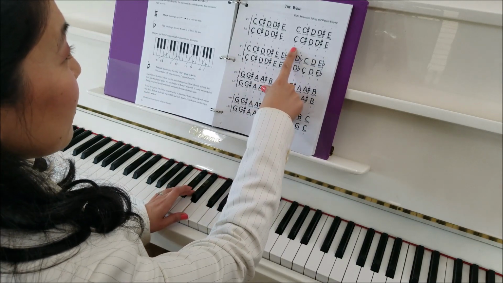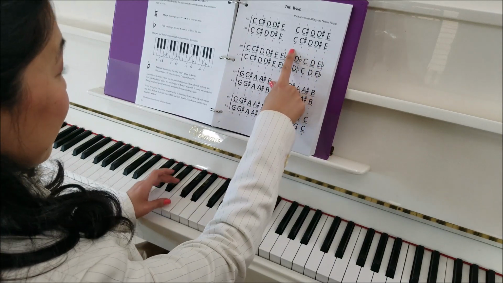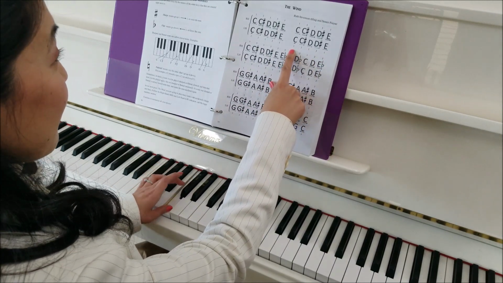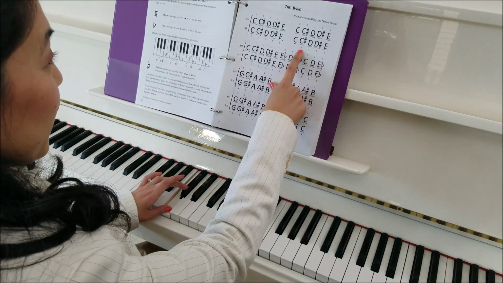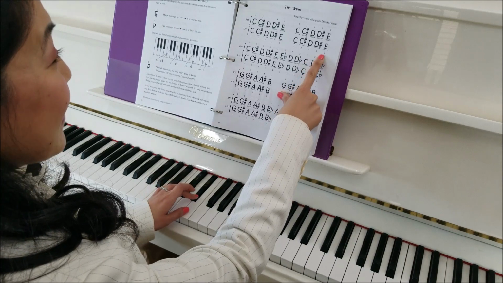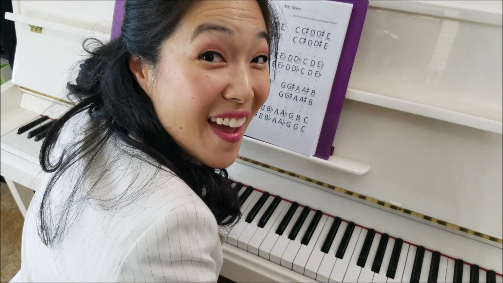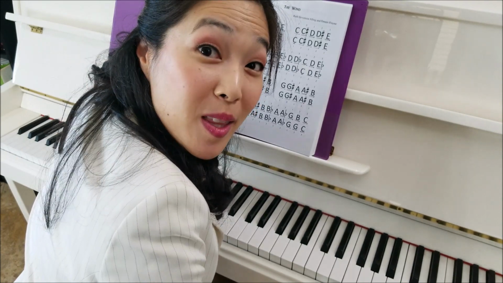Now let's do this part. Wait a second. It's exactly the same. Let's do it again then. We have our 1st finger on the middle C, and then 3rd finger on C sharp, D, D sharp, and E. Okay, so now that you've practiced both hands and they're super comfortable, you want to try putting them together?